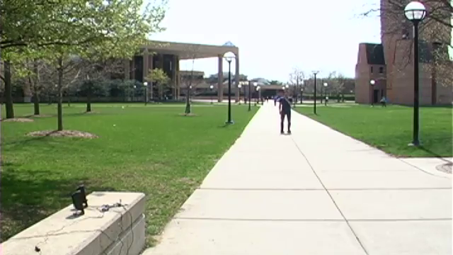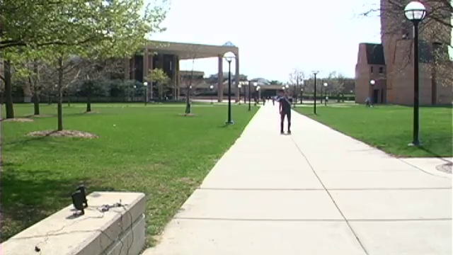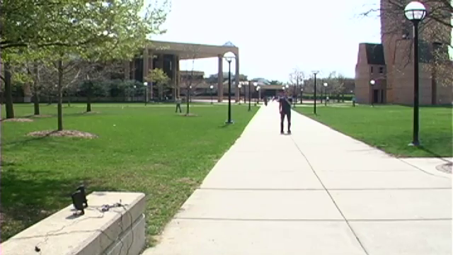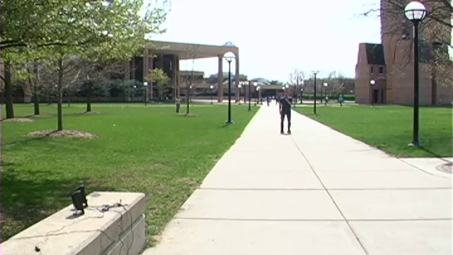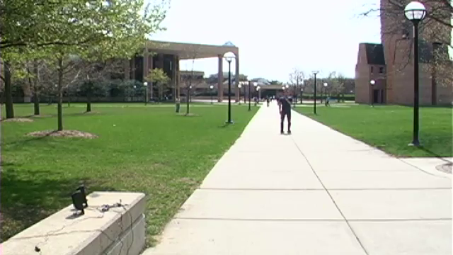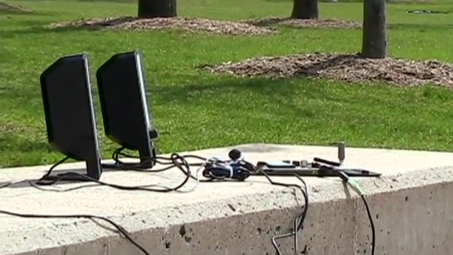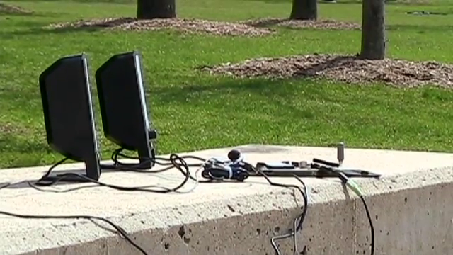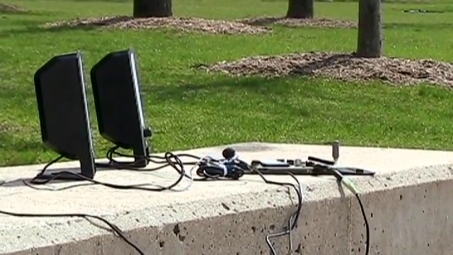Okay, right now this is a demo of my team's project. I am not mic'd up. This is my system in use right now. I am holding one of the transmitters, and about 25 meters away from me is the receiver.